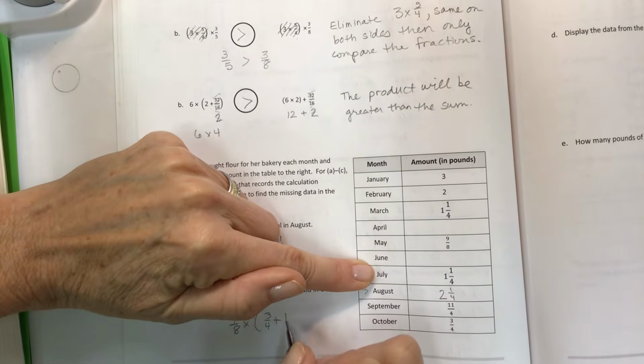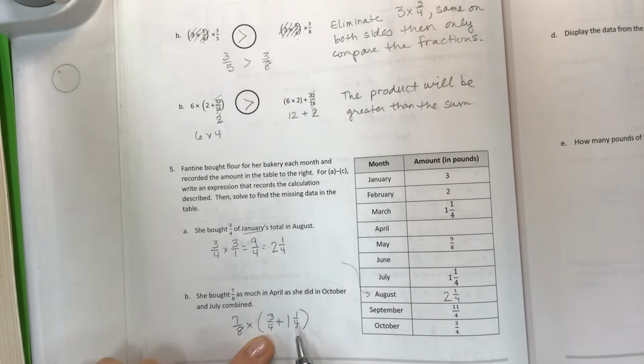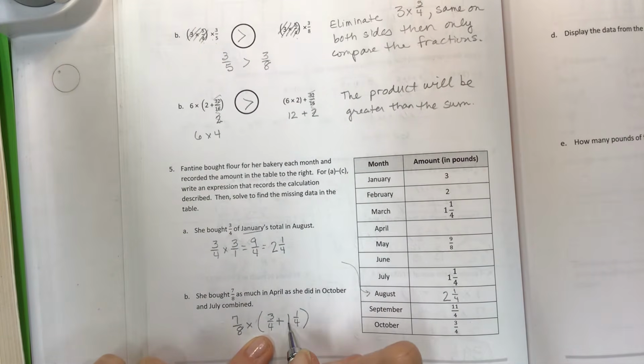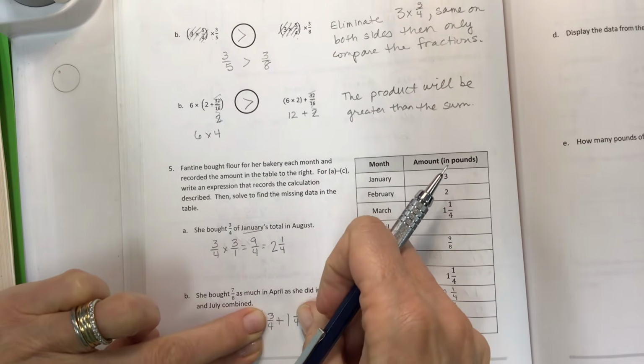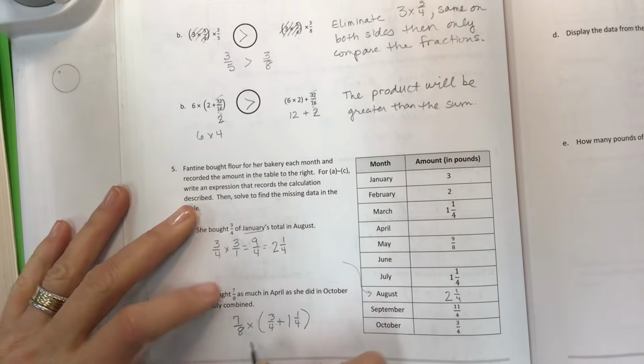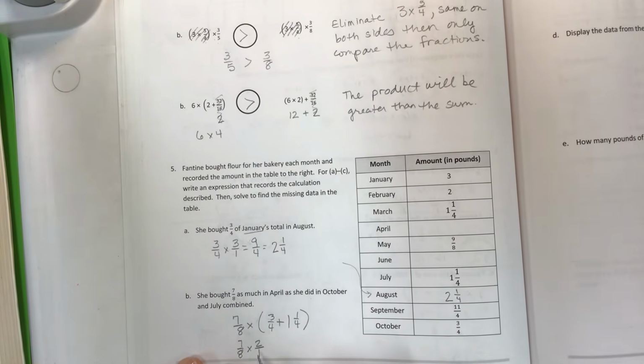Thankfully, we have a common denominator. So when you have your 1 plus 3/4 and 1/4, that makes 4/4. So 1 plus 1 is 2. So that ends up with 2.